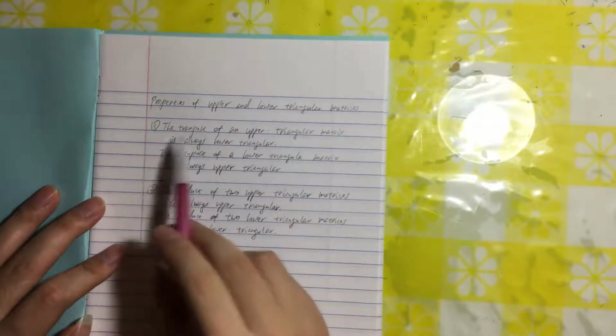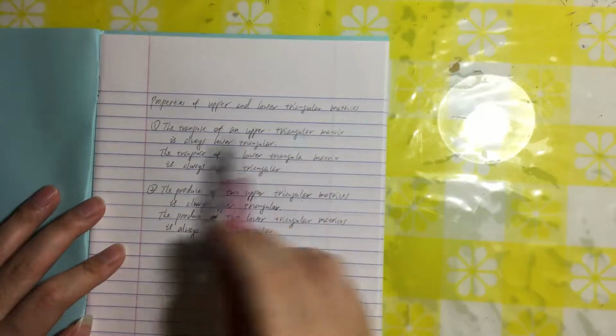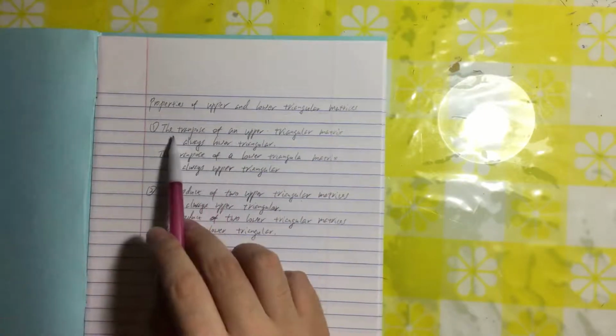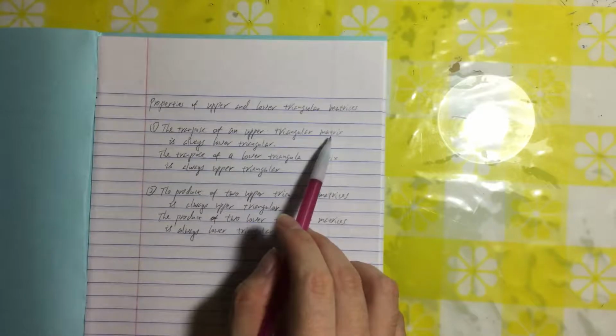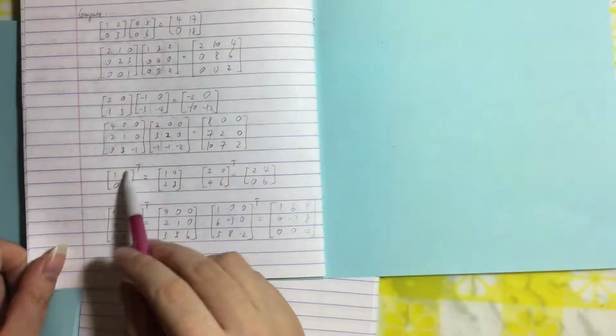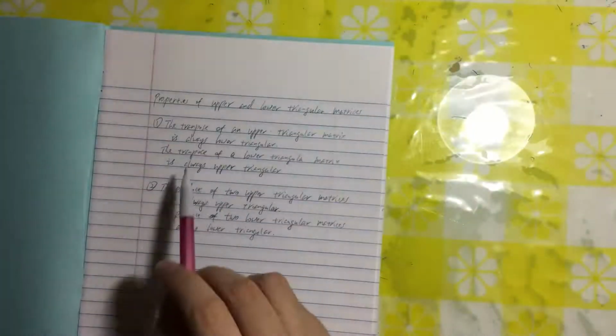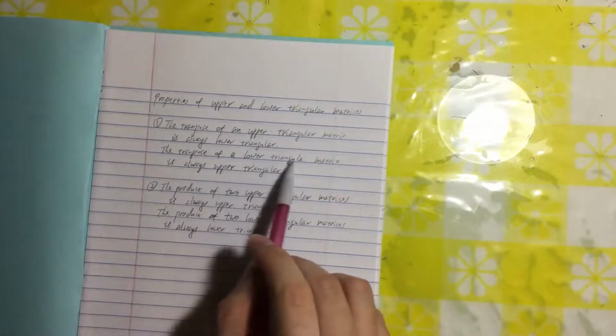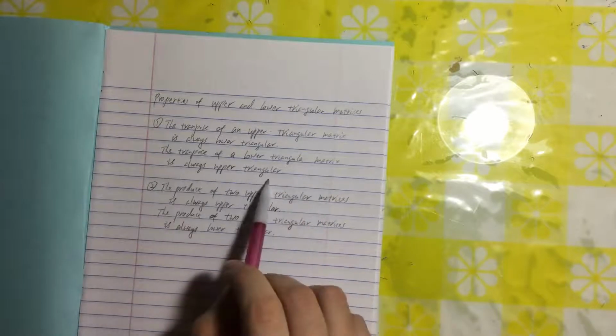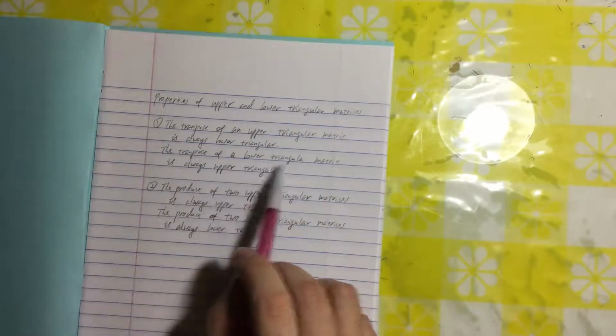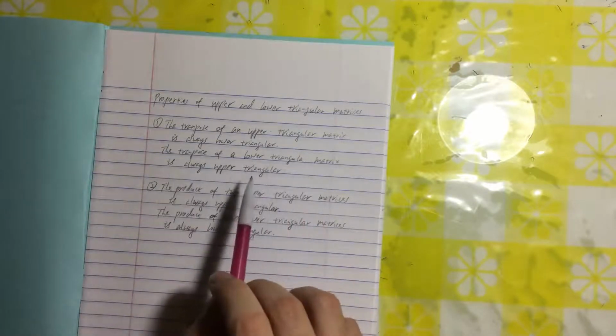The transpose of an upper triangular matrix is always lower triangular. And the transpose of a lower triangular matrix is always upper triangular.